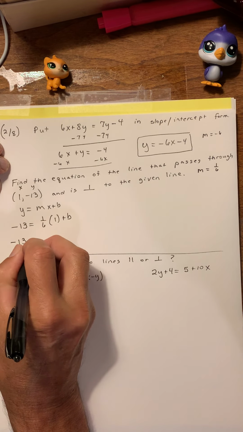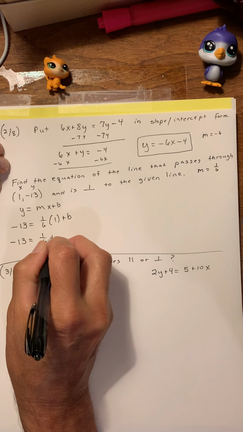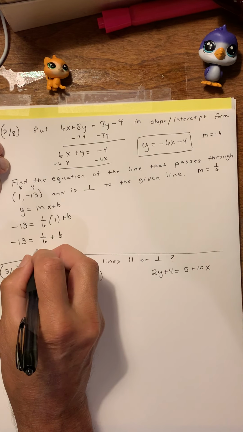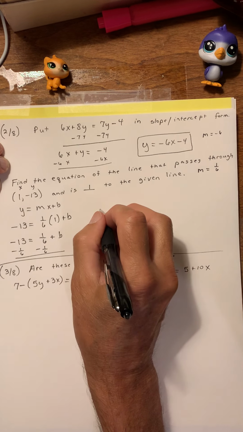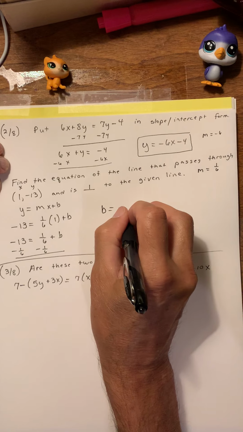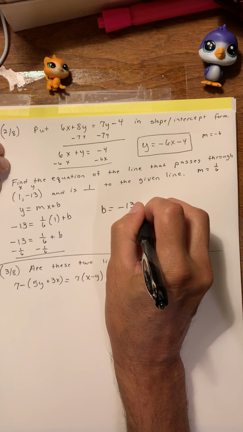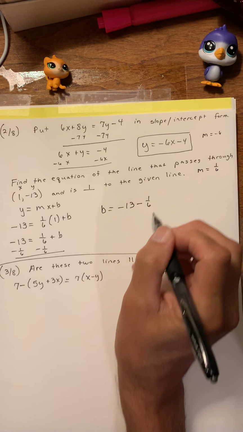So negative 13 equals 1/6 plus b. Subtract 1/6 from both sides, and I get b is negative 13 minus 1/6.